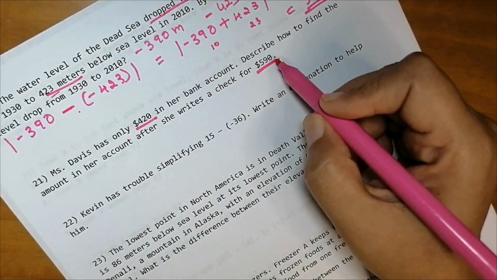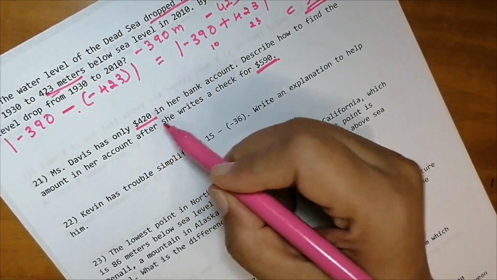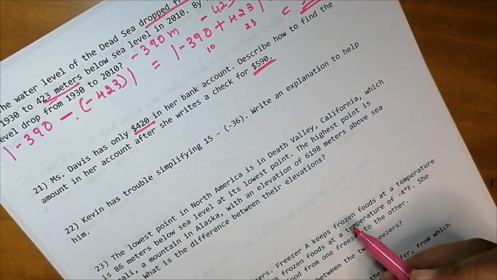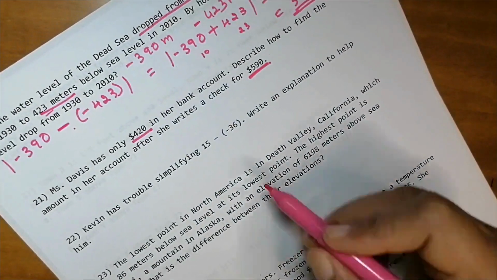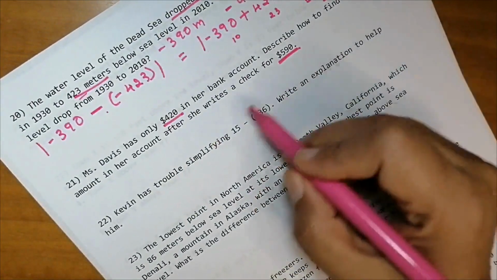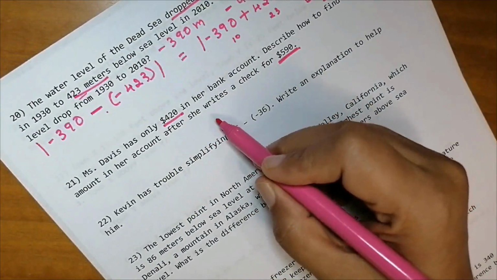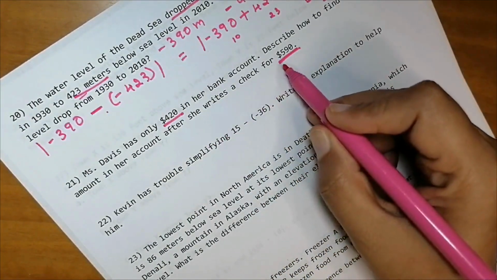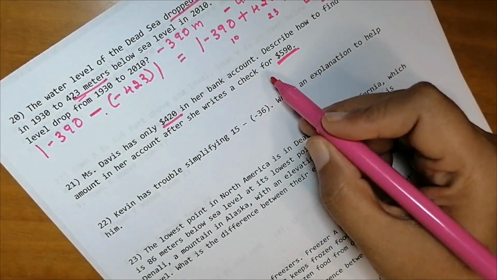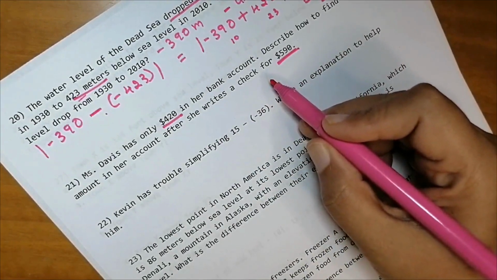She's writing a check for more money than she has in her account. Never do that. You are penalized for that. So it says describe how to find the amount in her bank account. So after she writes this check, how do we find what is the amount in her bank account, right?